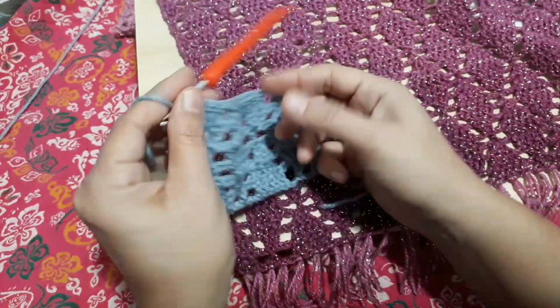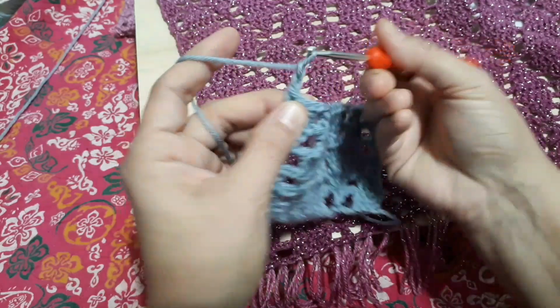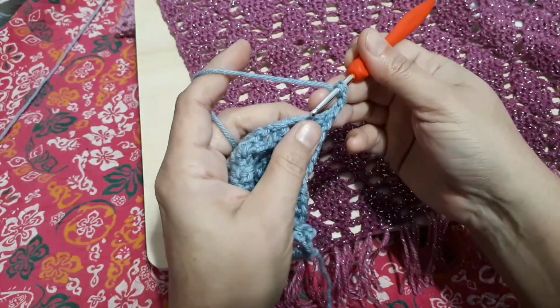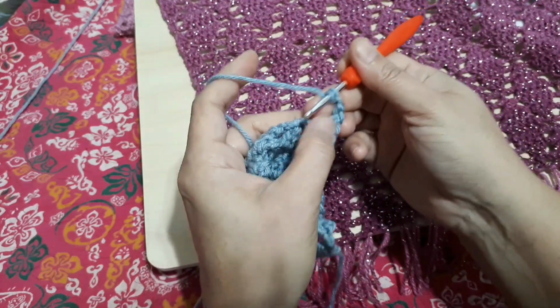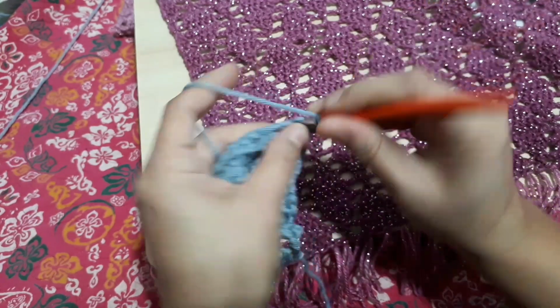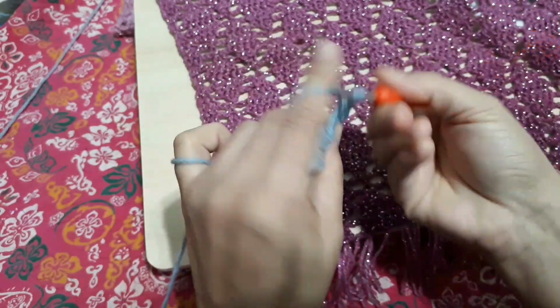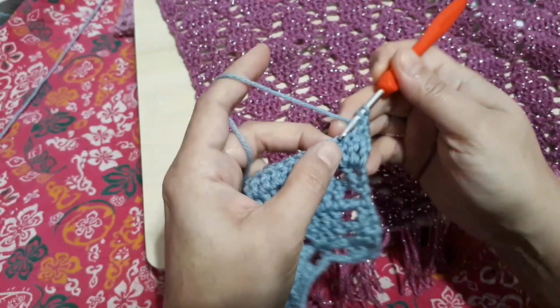So here you see we chain 2, turn our work, this is first double crochet, in the next one we do 1 double crochet, and again in the next one we do 1 double crochet.